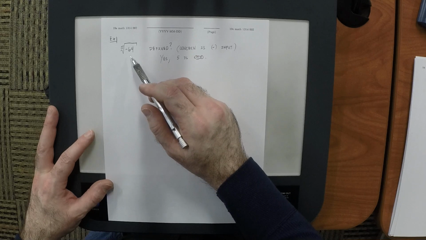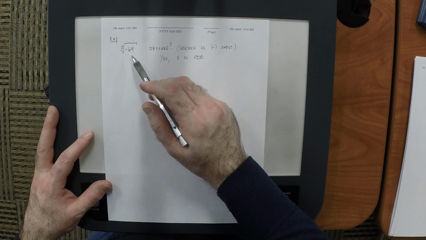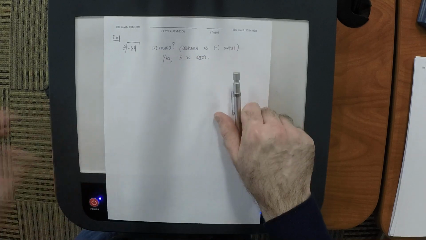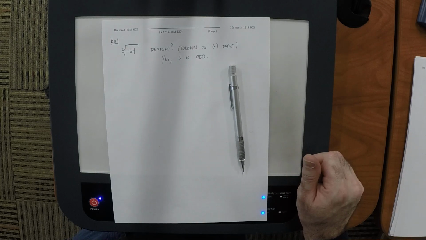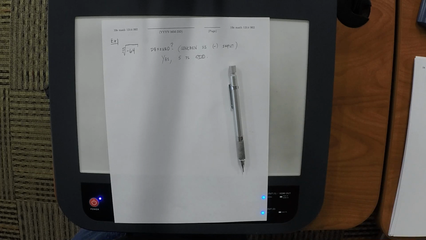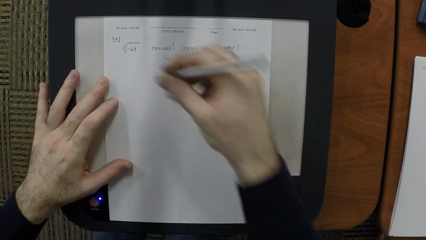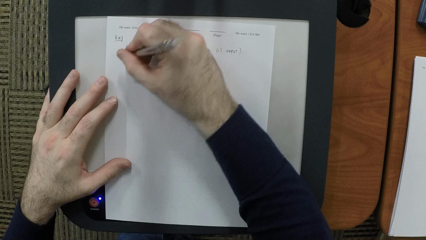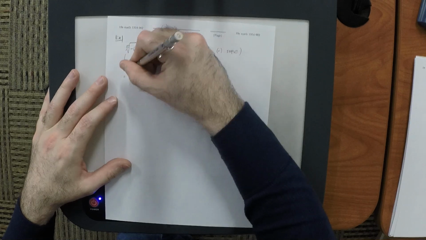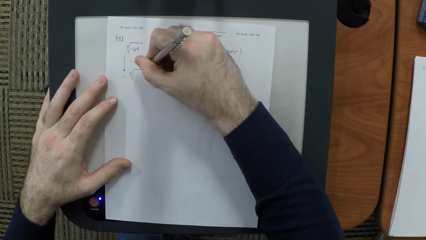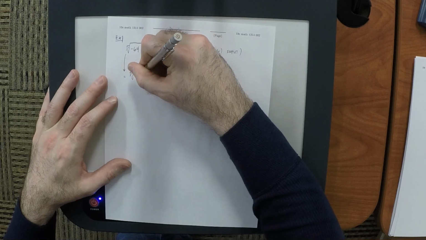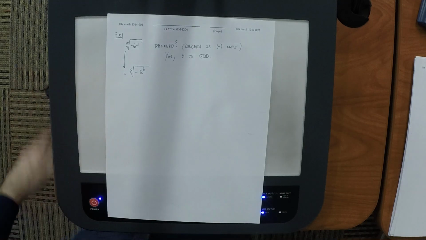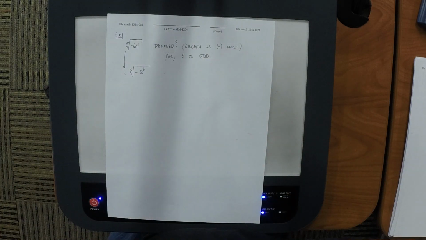And as it happens, 64 is a power of 2. What is it? 2 to... not 8. Well, let's think about it. 2 times another one is 4, 8, 16, 32, 64, right? So 64 is 2 to 6. So we could say, all right, this is the 5th root of negative 2 to 6, like that. So we factored it out. We factored it a little bit.